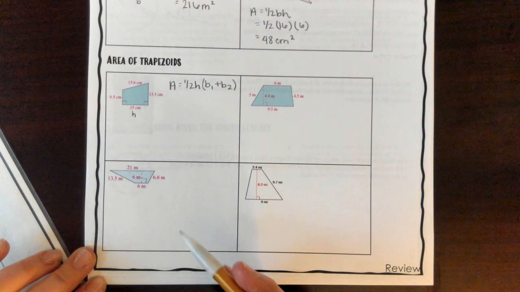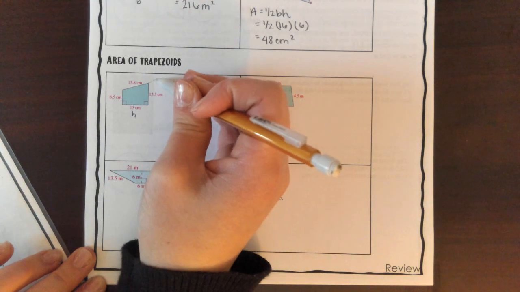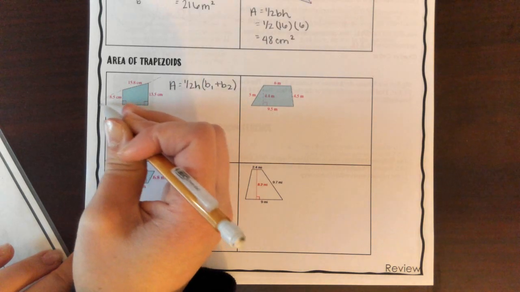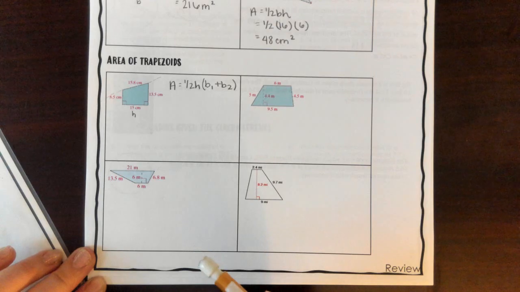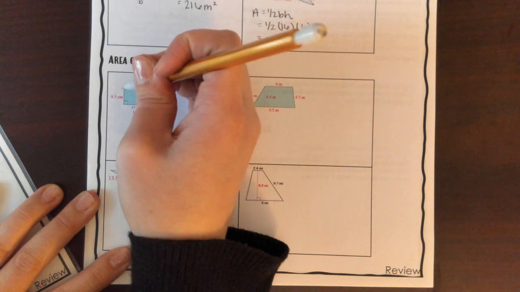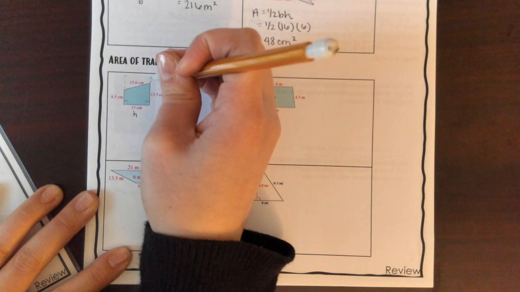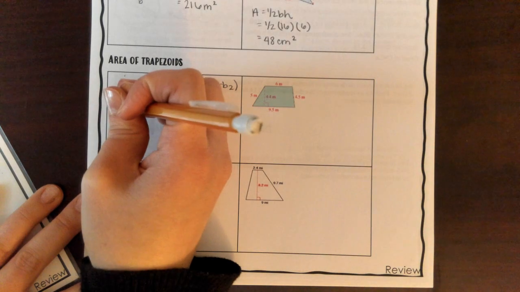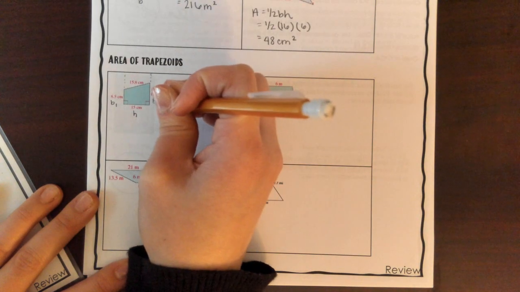The two bases also have to be parallel. If you were to extend this side here, it's going to run into this side right here. Therefore, you can't use that as a base. If we look at 8.5 and 13.5, if those are extended, they're never going to touch. And it doesn't matter which is base 1 and which is base 2.